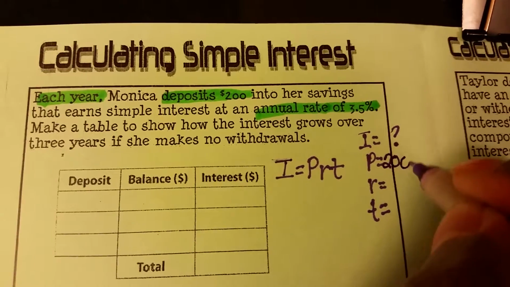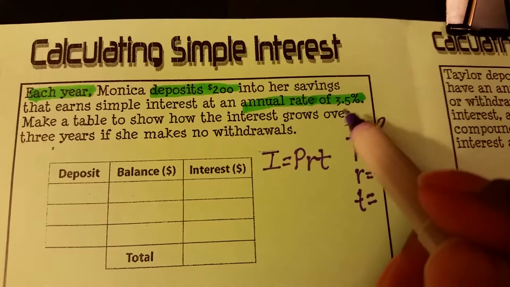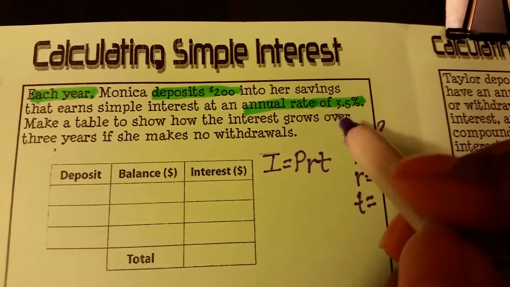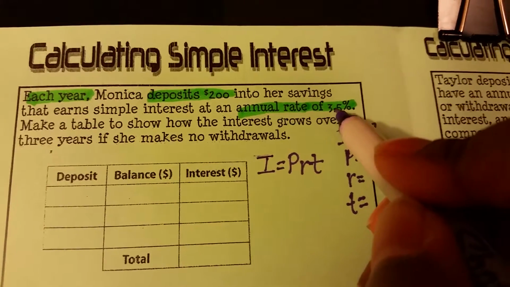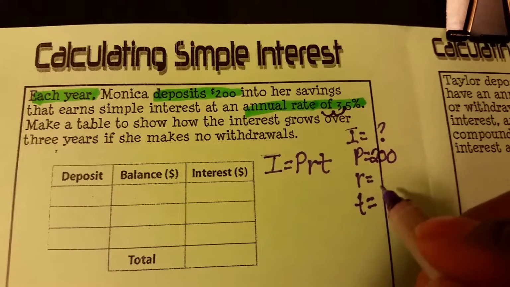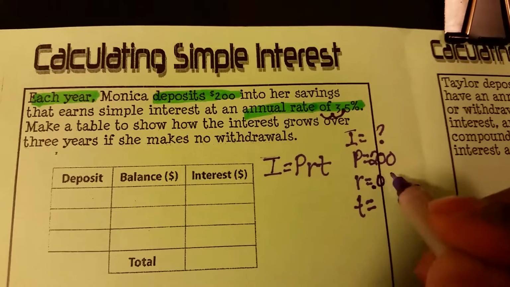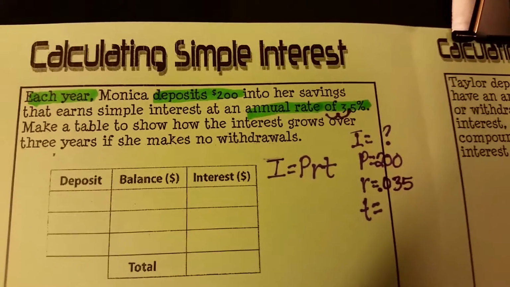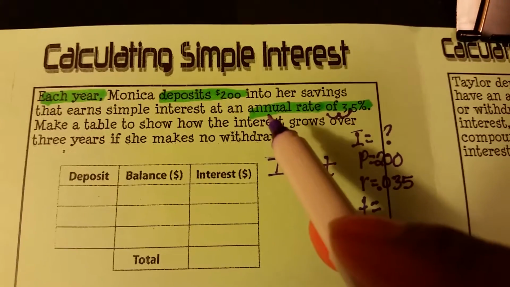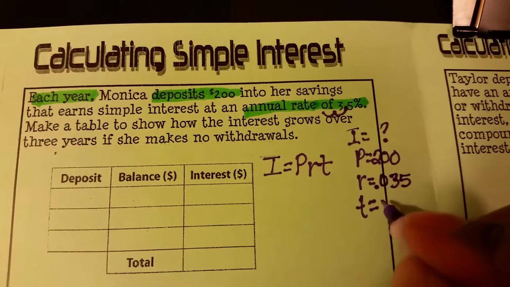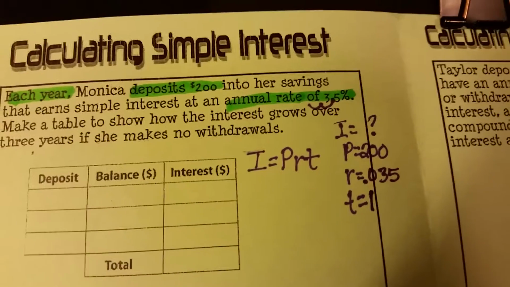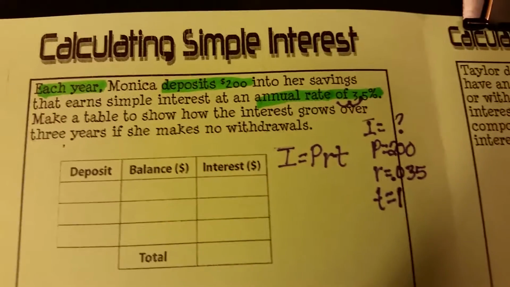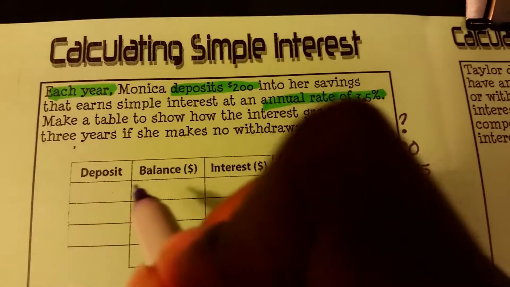Our rate is 3.5%, which we always know we need to turn into a decimal, so we move it over 2 places. Our rate is 0.035. And our time, which is the amount of years, annual means 1.